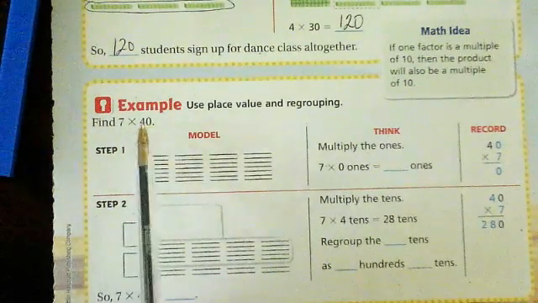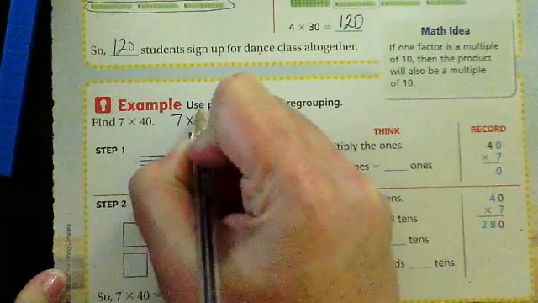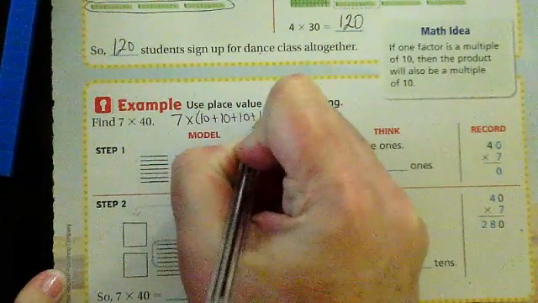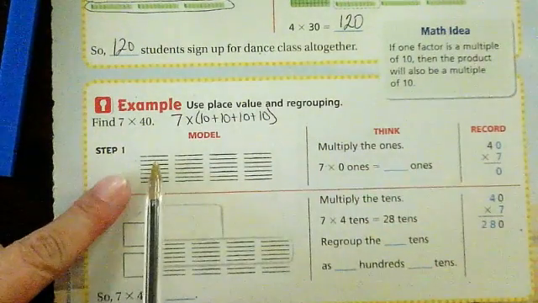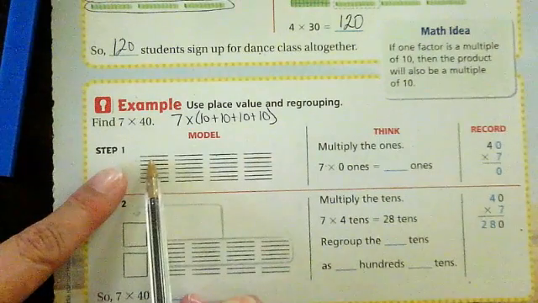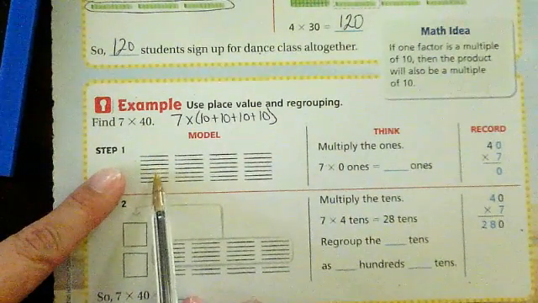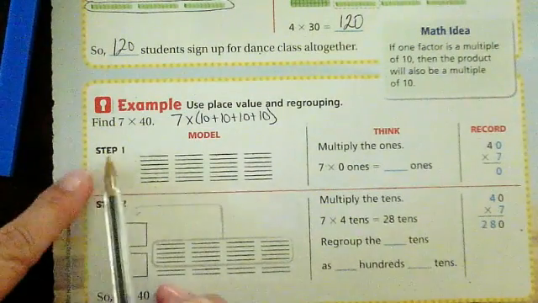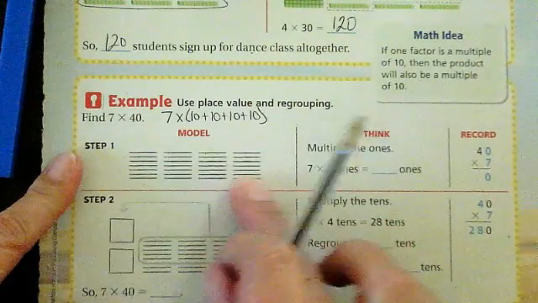I have 4 groups of 10, because this is the same as saying 7 times 10 plus 10 plus 10 plus 10. Okay? So if I look here, I have 1, 2, 3, 4. That's 40. And I have 7 groups of that. So 1, 2, 3, 4, 5, 6, 7 groups. Yes? So step 1, we model. This is our model of 7 times 40.